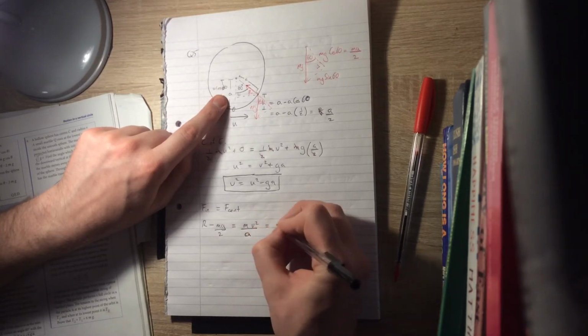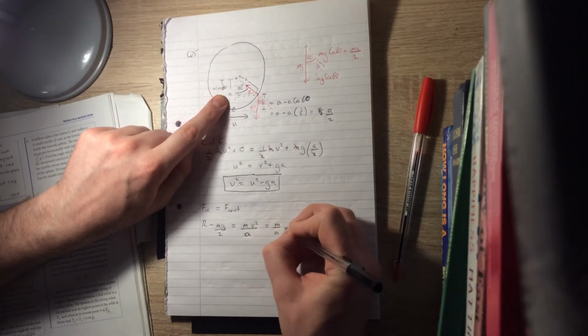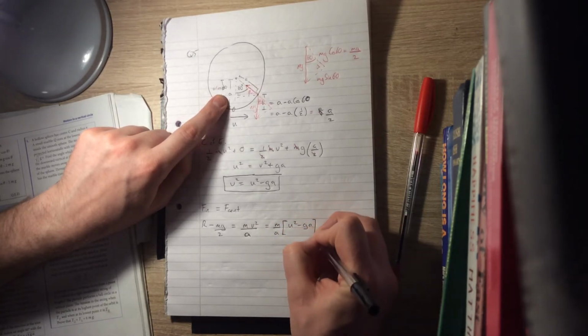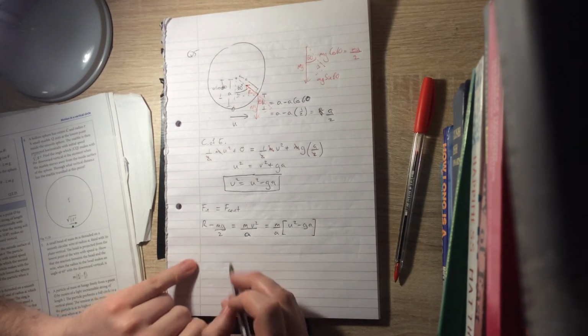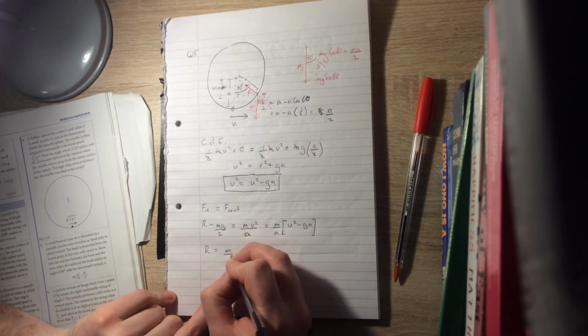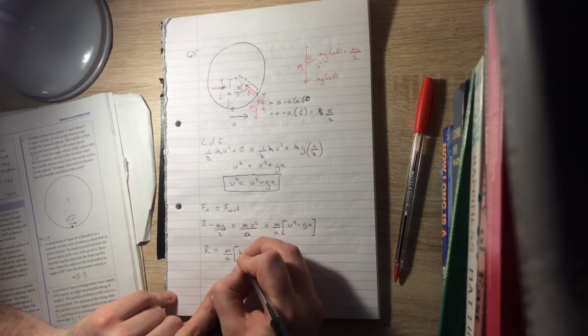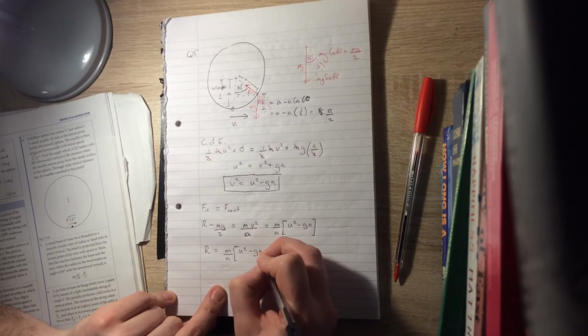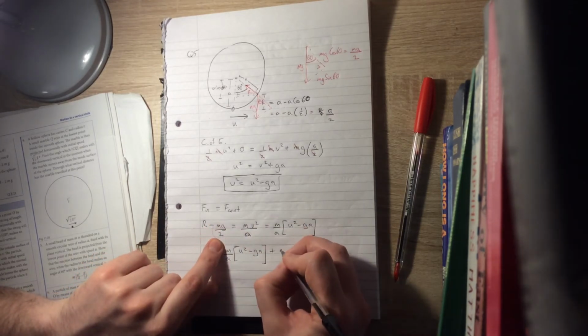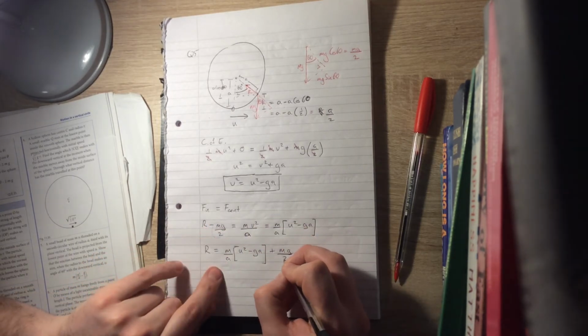So that's going to be m over a times u squared minus g a. Okay, so we're trying to get a reacting force, so let's get it by itself. Reacting force equals m over a times u squared minus g a. That moves over and becomes plus mg over 2.